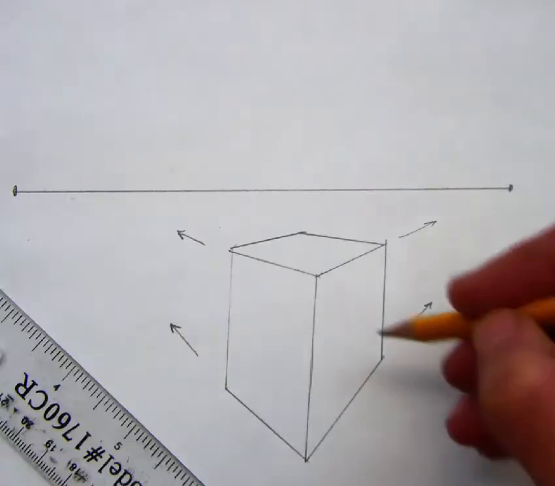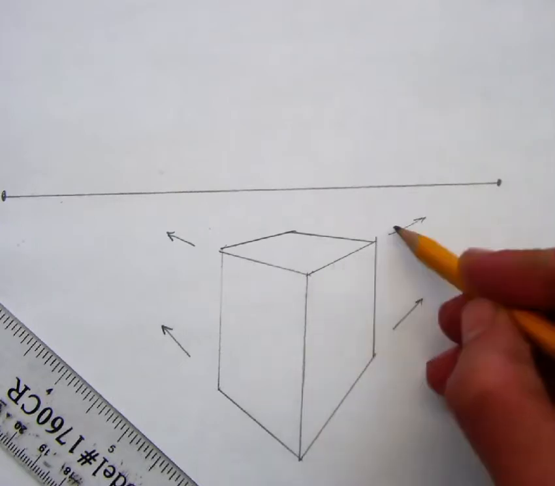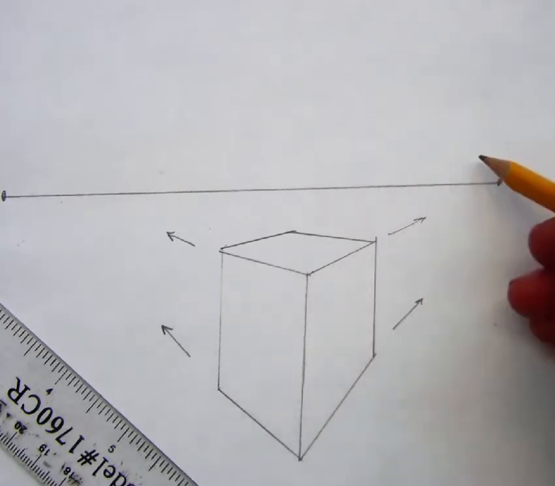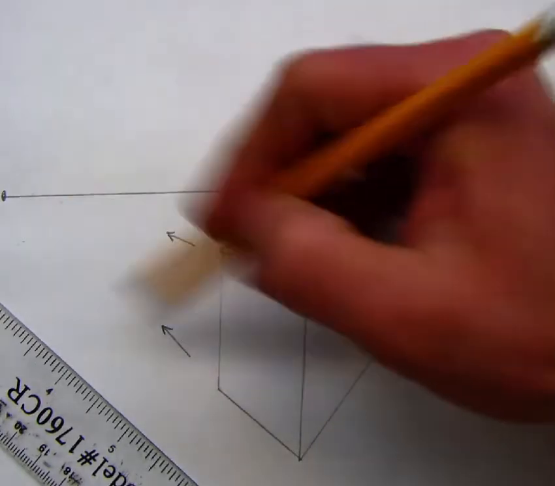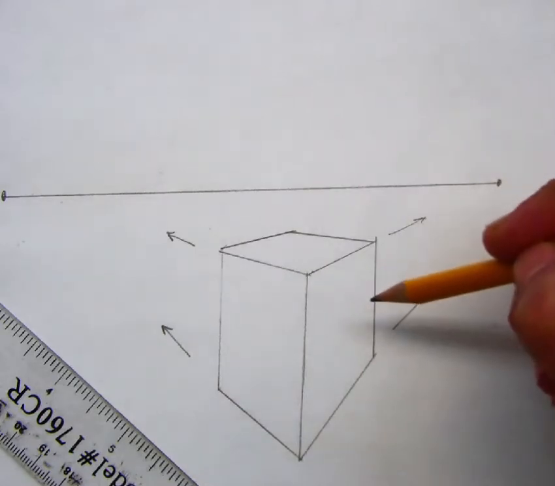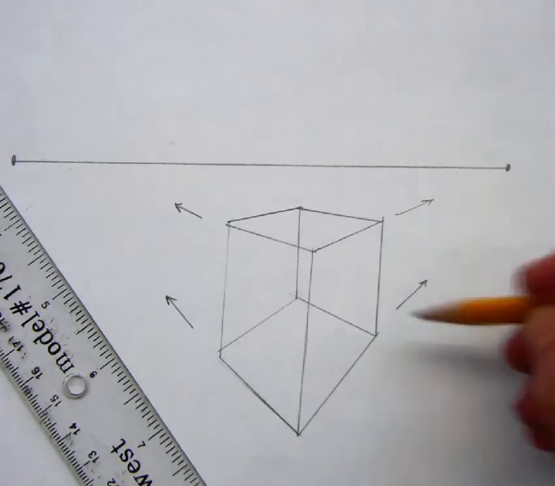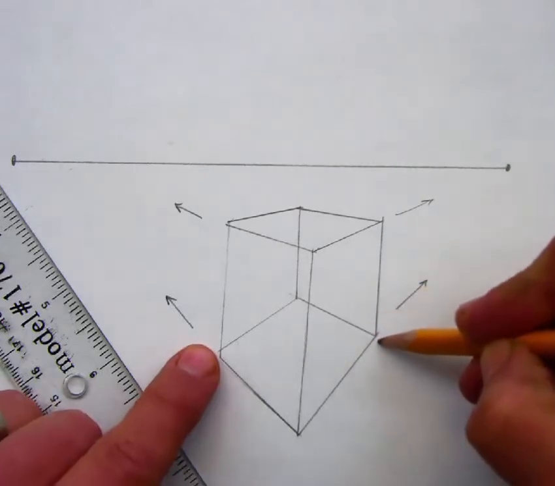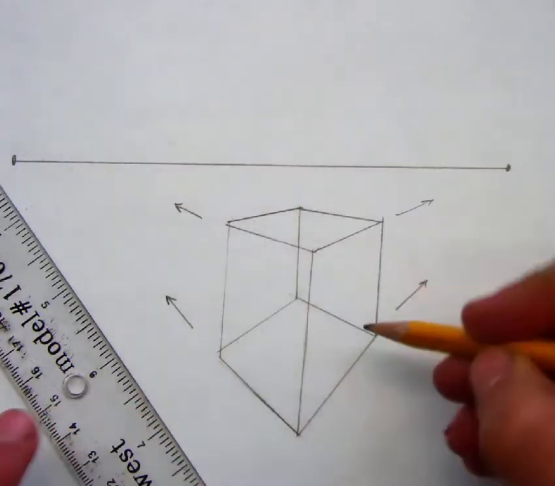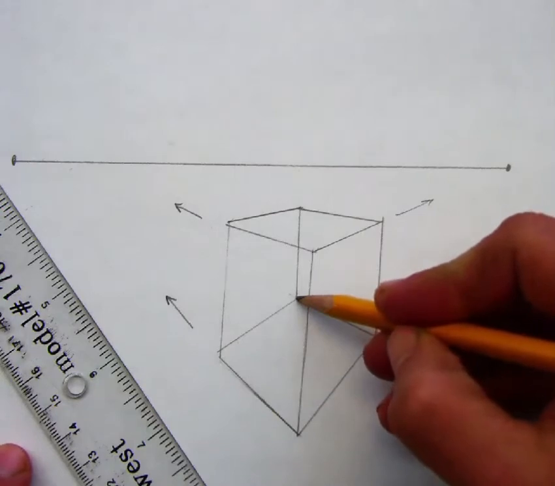Okay, so first do your glass box. Notice how I've got these sides going to this vanishing point and these sides going to this vanishing point. It's going to be glass because we're going to open it up and do different levels. We next open it up, going from the bottom corners to the opposite vanishing points. This gives us that back bottom corner, and that makes it look like it's glass.